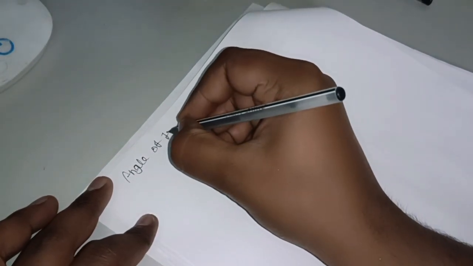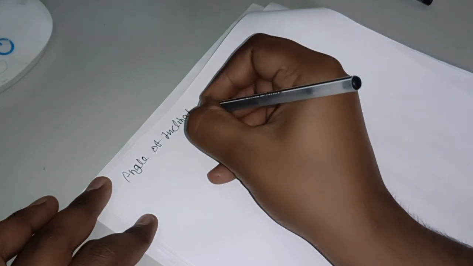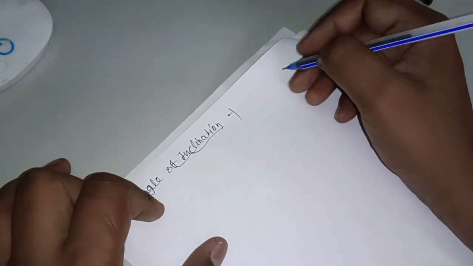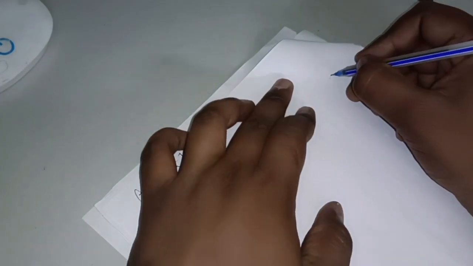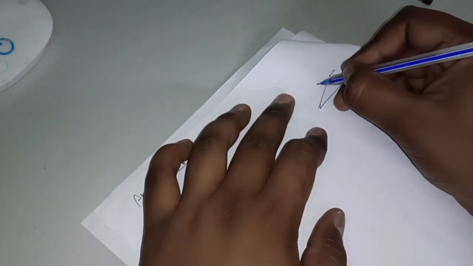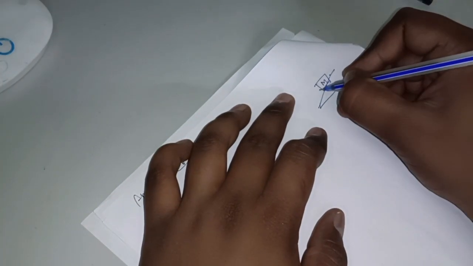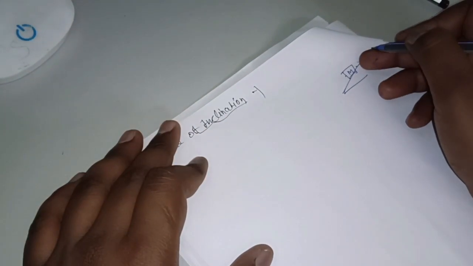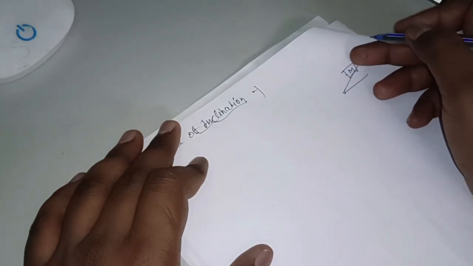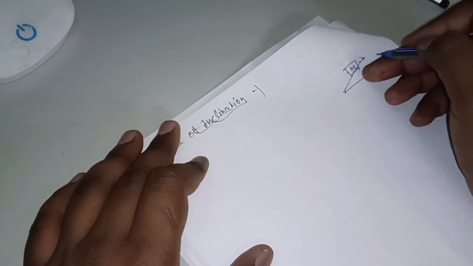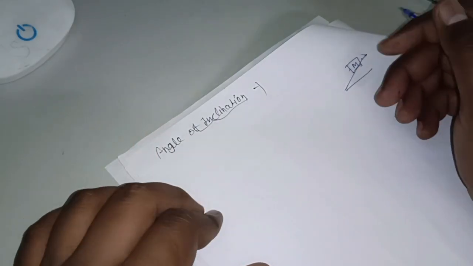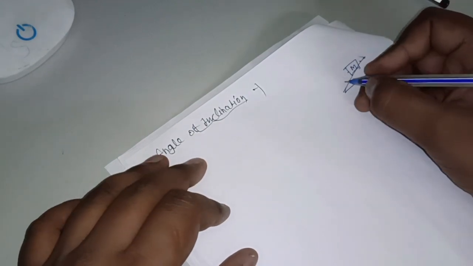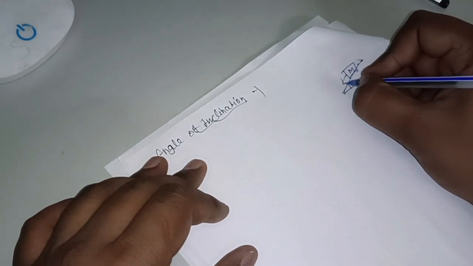Angle of inclination. So it's very simple. You all have studied in 12th class that when a body of mass m is inclined, if we tilt it to the upper side, then it will slip automatically. We are not applying any force. That is called the angle of inclination, meaning it comes automatically downside. So I can write that this is theta.